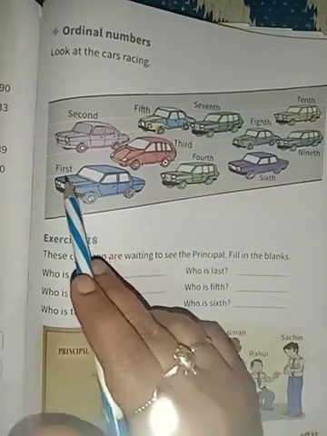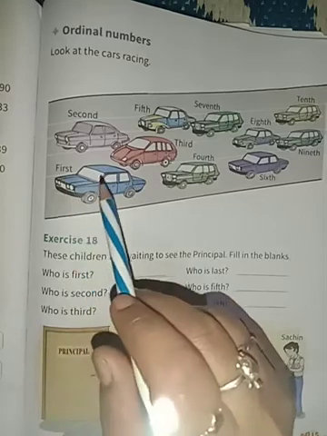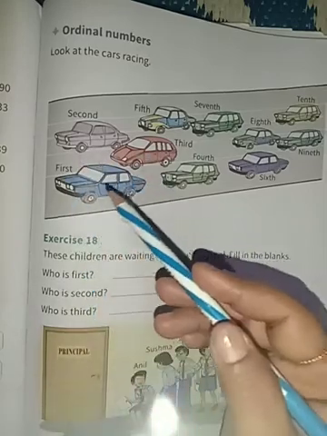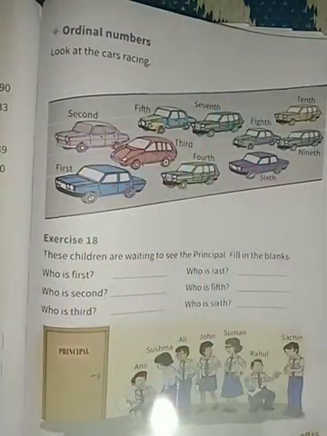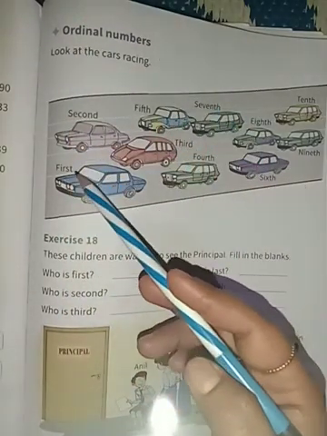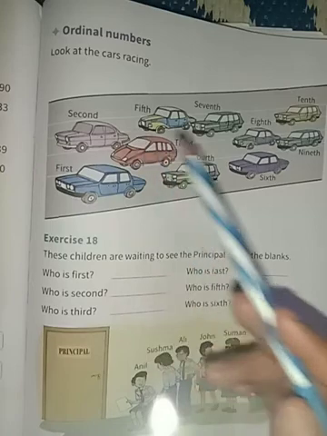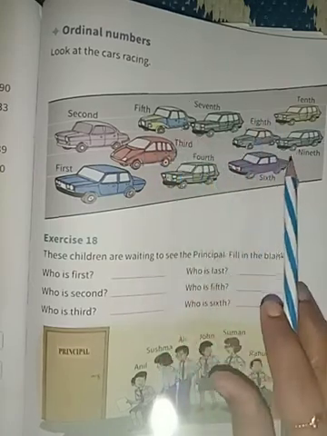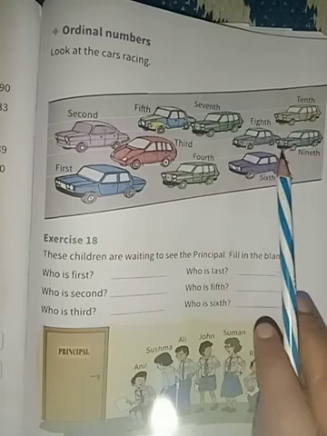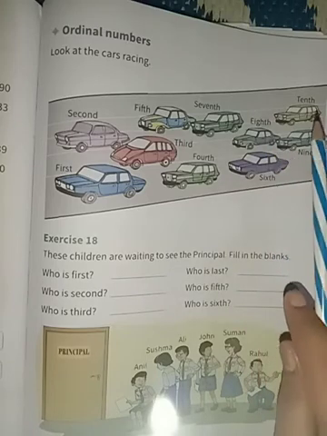The blue car has come first. So whenever you want to tell the position, we have to use the ordinal numbers like first, F-I-R-S-T, first, second, third, fourth, fifth, sixth, seventh, eighth, ninth, 10th.